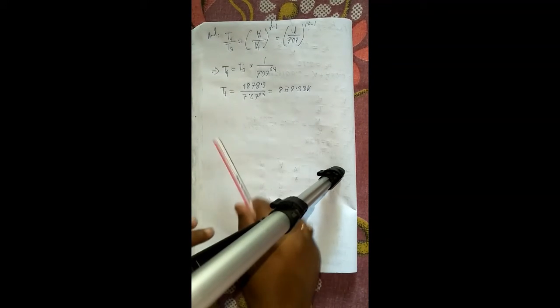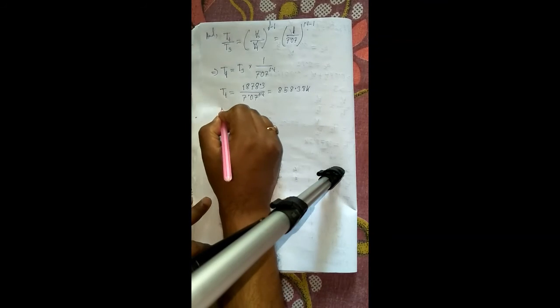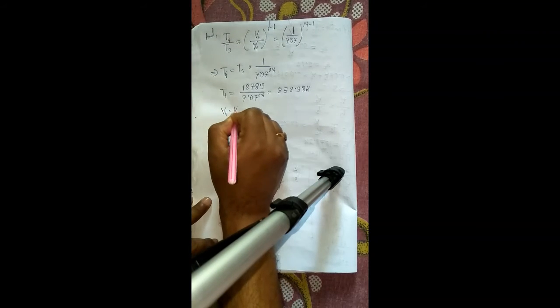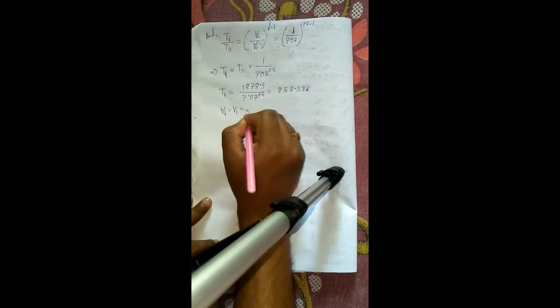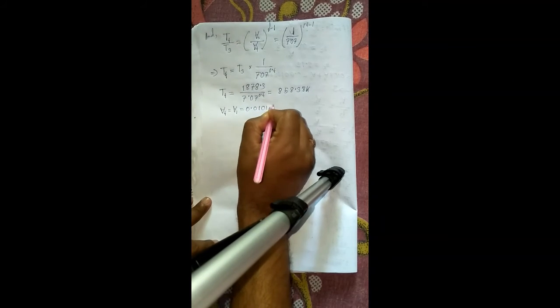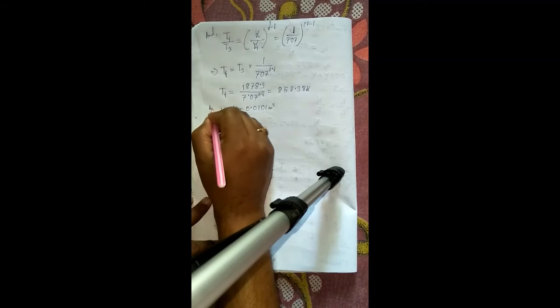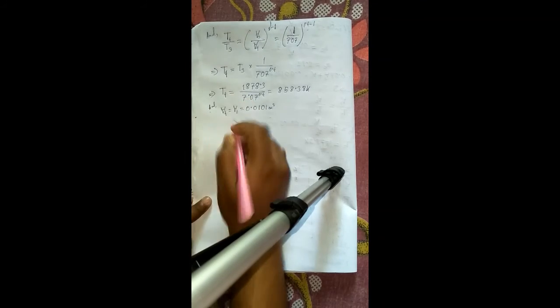Now the value of V4 and V1, these two values are the same, so 0.0101 meter cube. So we have already found the values of temperature, pressure and volume at all the points. Let's find out the value of efficiency.